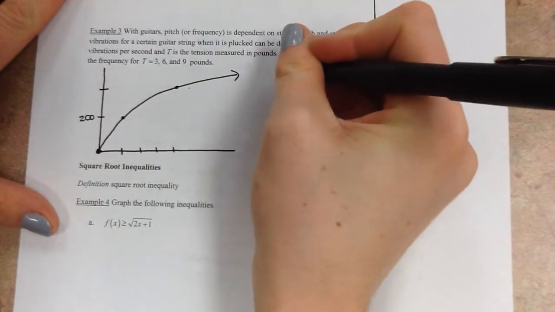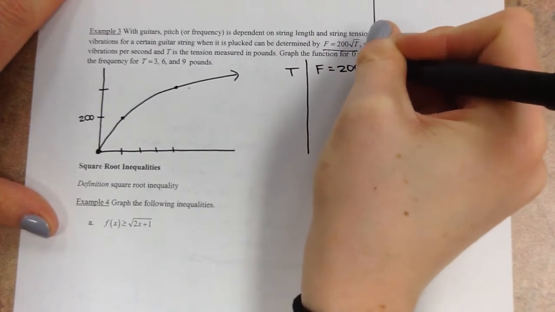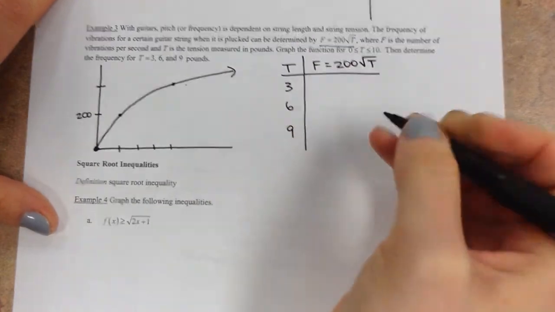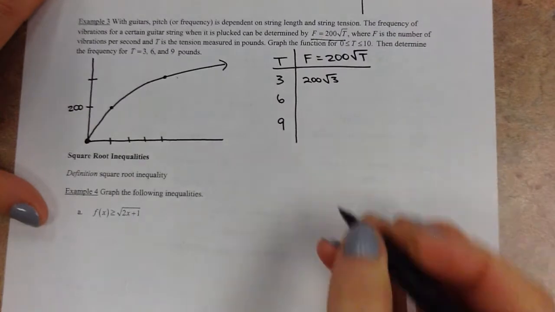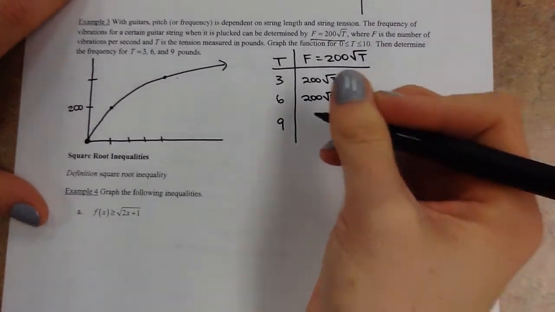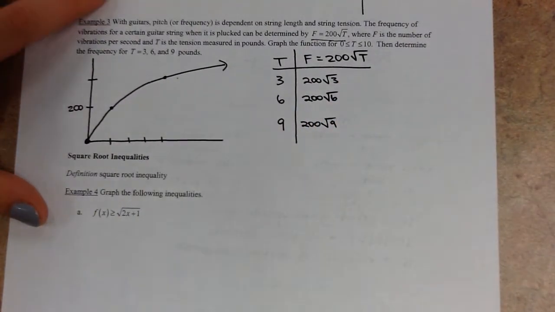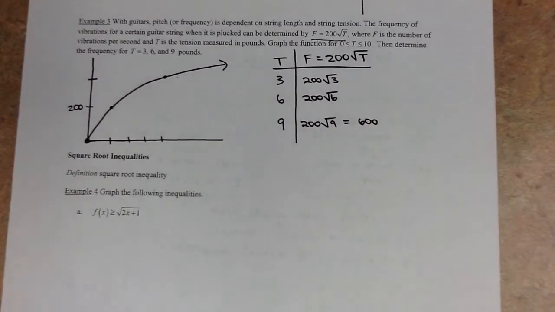So if I plug in different values of t, my function is 200 root t, and we're actually going to use a calculator for this. So if I try 3, 6, and 9, I'm plugging it into this function. It's like 200 times the square root of 3, and I'll get a decimal approximation for that. 200 root 6, I'll get a decimal approximation for that. And then 200 root 9, I don't need a decimal approximation because the square root of 9 is 3. So this is actually just 200 times 3, which is 600. But for the other two, I'll get a decimal approximation, and I will show you what that will look like.